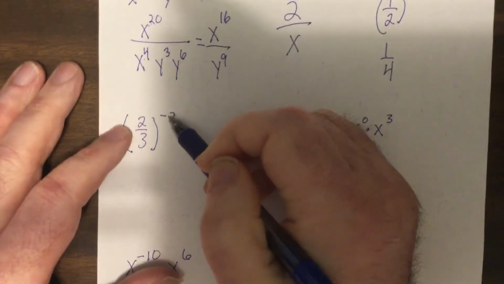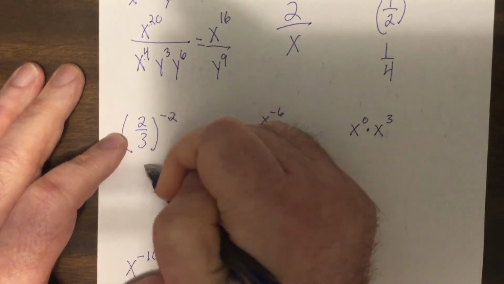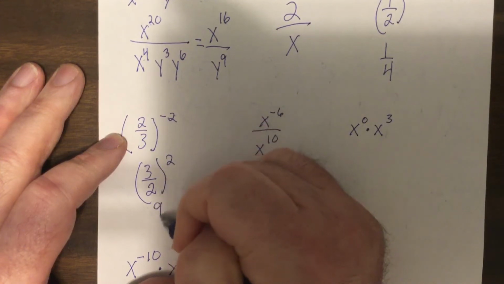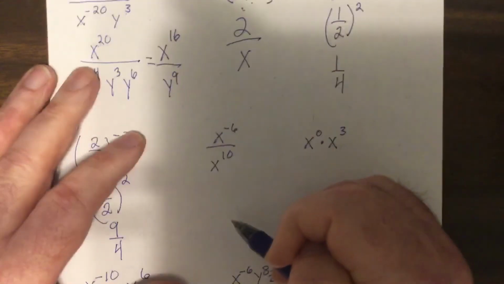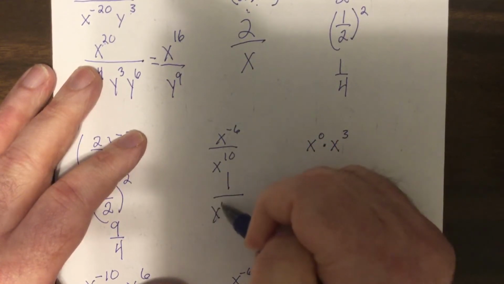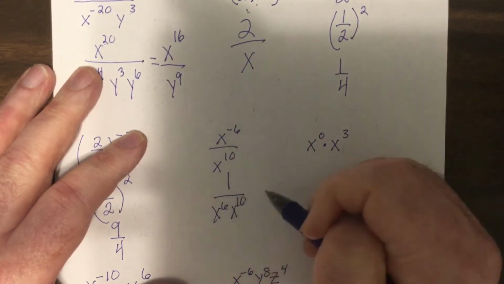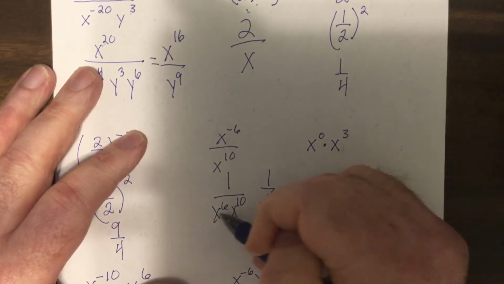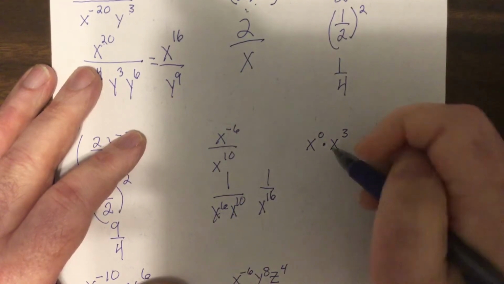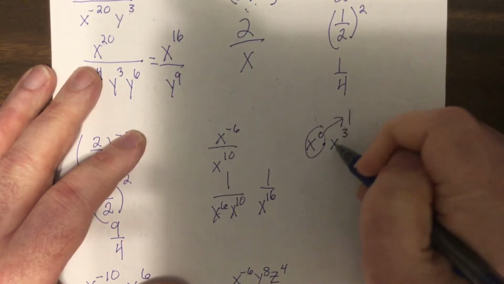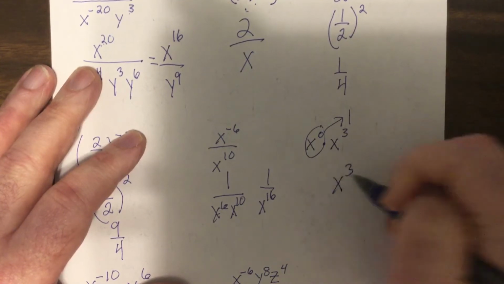This one, I need to flip it. I need to square it. So it'd be 3/2 squared. That'd be 9/4. Bring this one on down. So it's 1 over x to the 6, x to the 10th. That'd be 1 over x to the 16th, because when you multiply two things with the same base, you add. 0 power means this turns to the number 1. 1 times x cubed is x cubed.